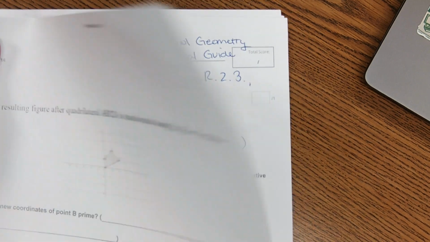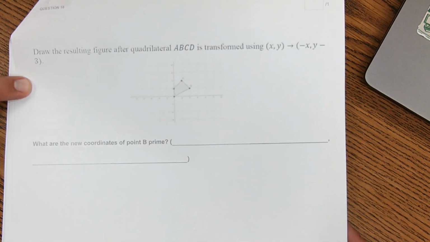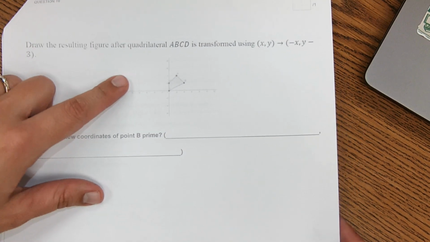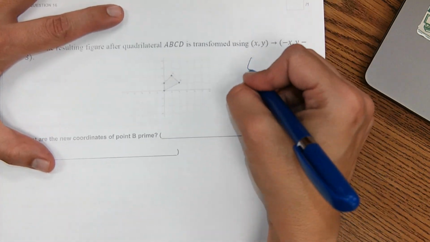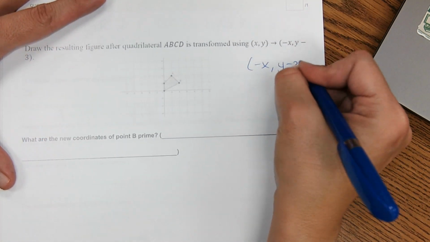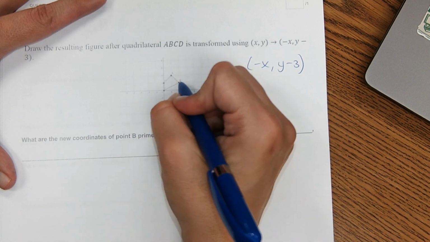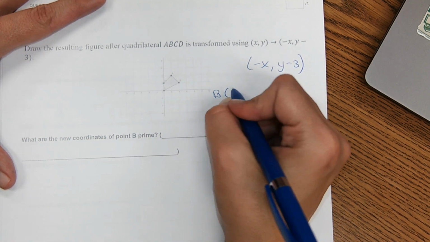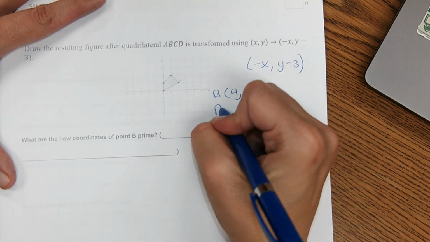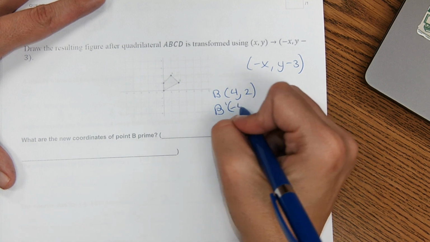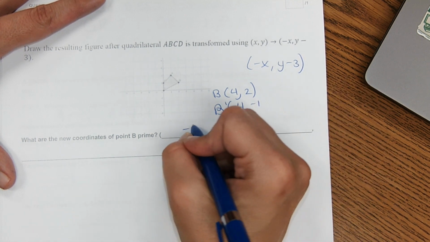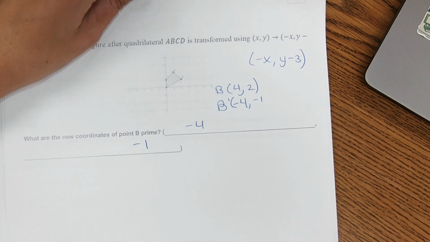And the last one for this video, draw the resulting figure after the quadrilateral right here. Same thing, we're using the same rule, -x, y minus 3. And we're talking about point B right here, which is at (4, 2). So B' would then be (-4, 2 minus 3), which is -1. So (-4, -1), and that is all.